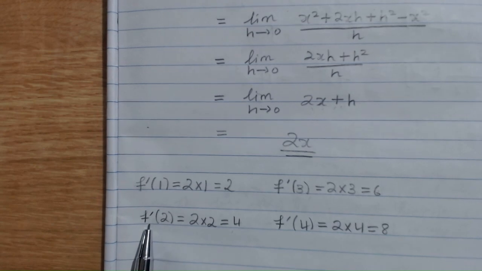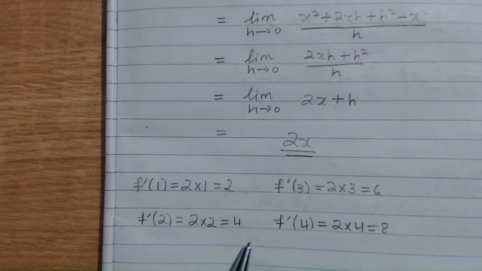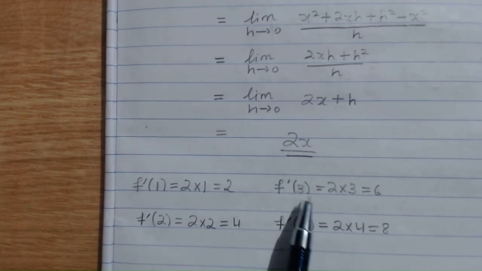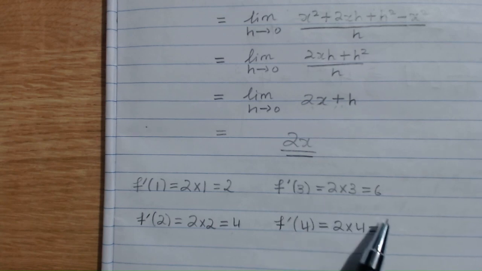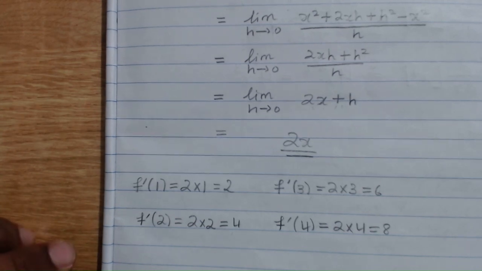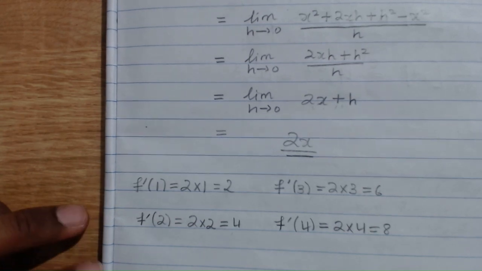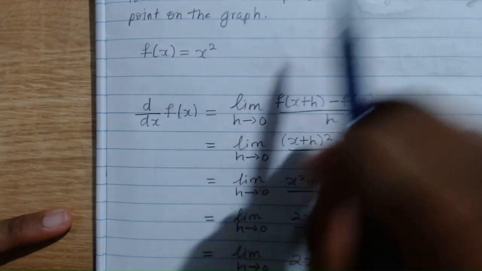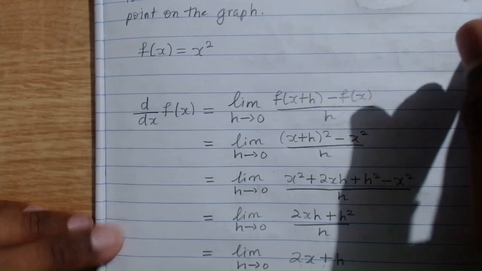The slope of the tangent line at 2 is going to be 2 times 2 equals 4. The slope of the tangent line at 3 is going to be 2 times 3 equals 6, and so on and so forth. So that is the derivative. It's nothing but the slope of the tangent line at a point in a graph. And there's nothing special about f of x equals x squared. We can actually find the derivative of most functions.